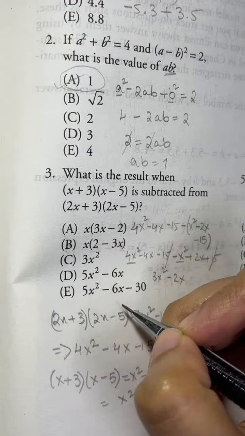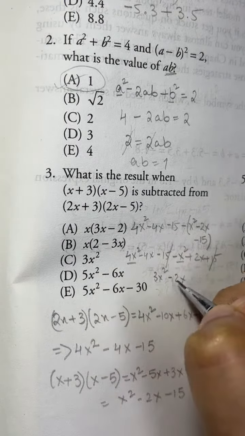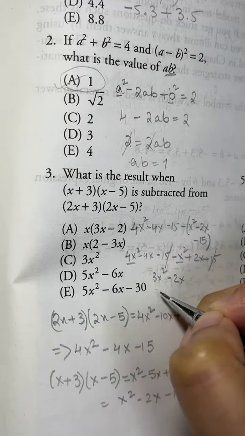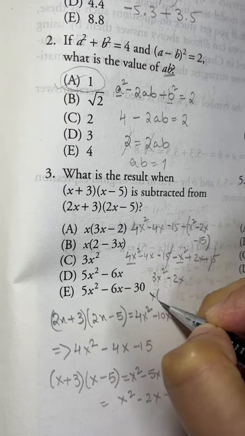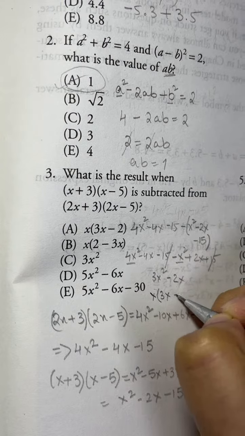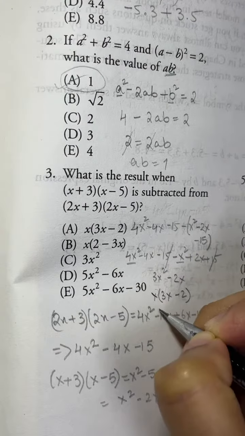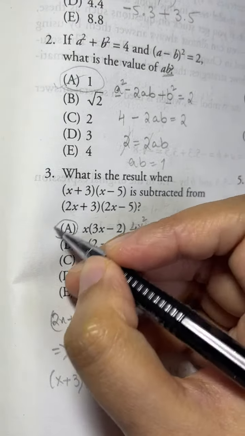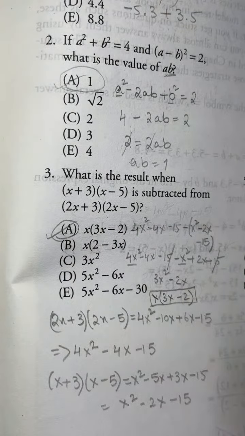Is there any option with that? No, right? What can we do now? You can take out x common. So when you take out x common, what is left with you? 3x minus 2. Is there any option with this one? Yes, that's your option A. x times 3x minus 2. That's your answer.